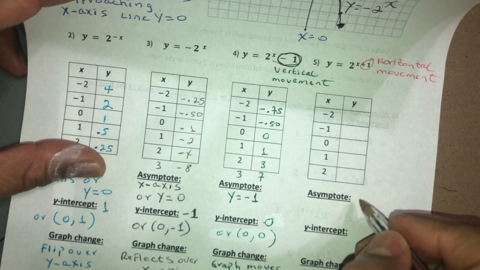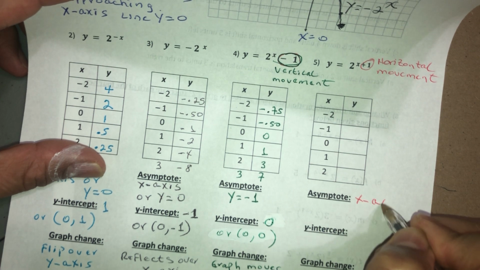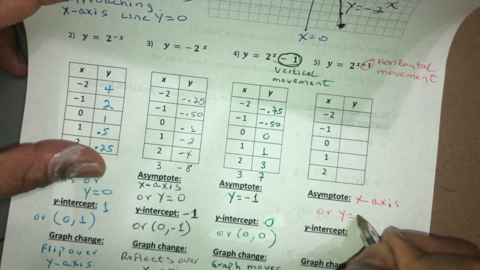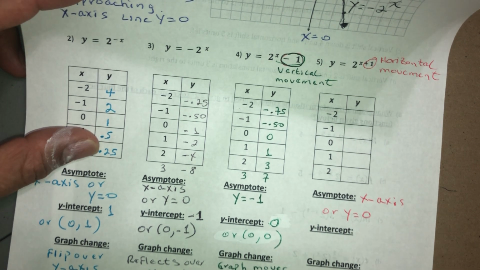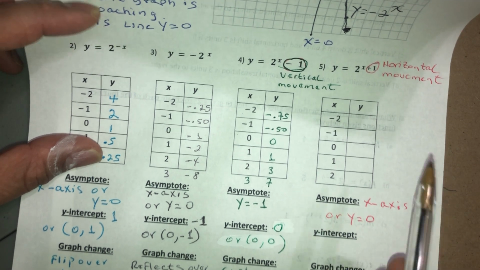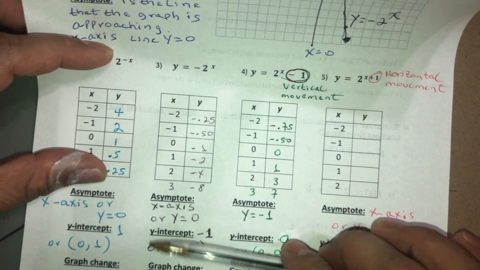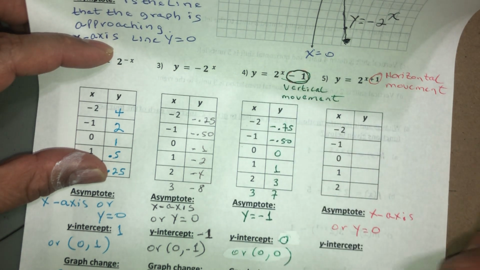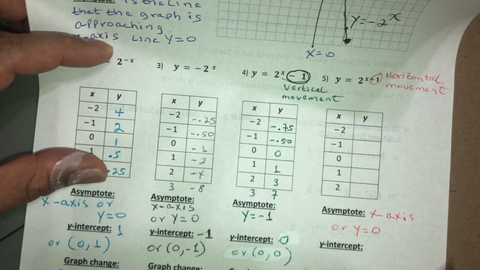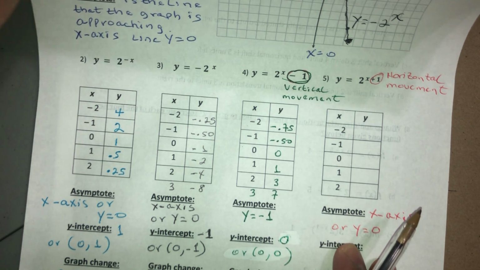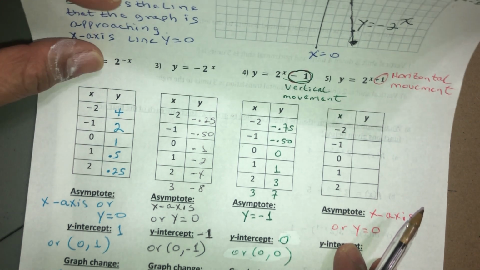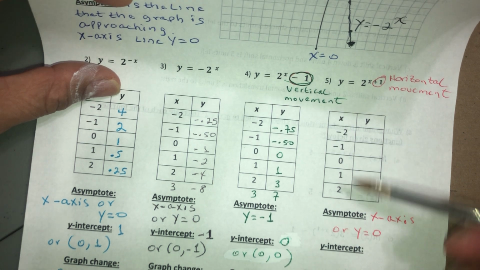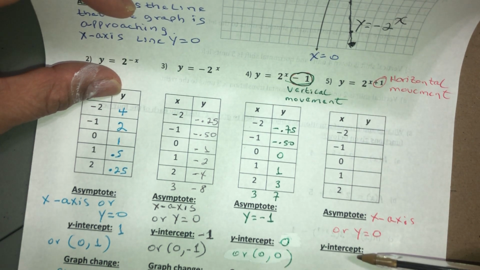So you can put x-axis or y equals 0. The only time that the asymptote changes is when it moves up or down. If it moves right or left, the asymptote is always going to be the x-axis or y equals 0. Remember that. So the asymptote only changes when the graph moves up or moves down.